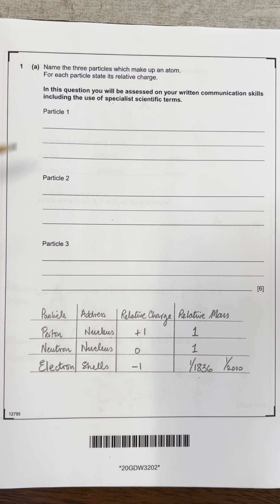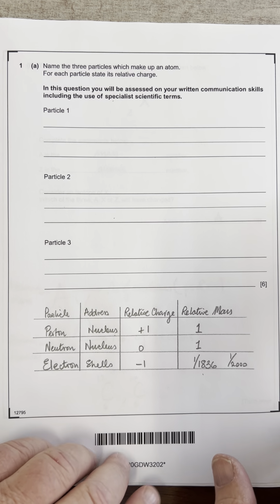So, name the particles. It's a written communication question. I'm not going to take time to write this, but remember capital letters, full stops, spelling correct. What am I looking for? For each particle stated: the electron, its relative charge is -1. Proton, relative charge is +1. And the neutron has no charge. Neutral, neutron.